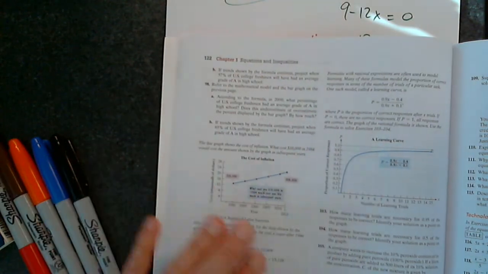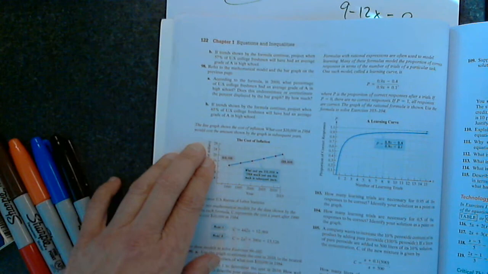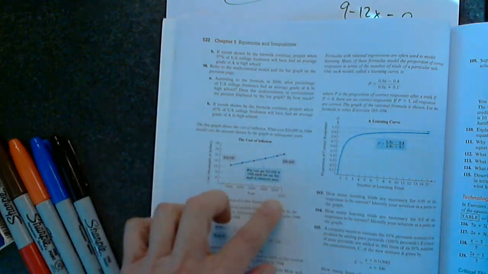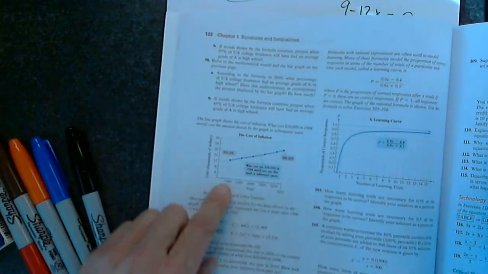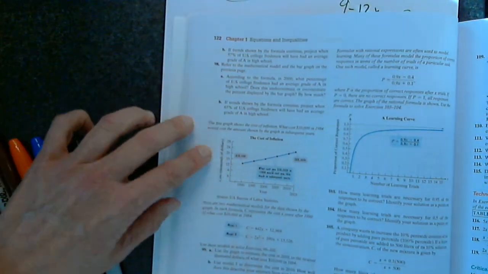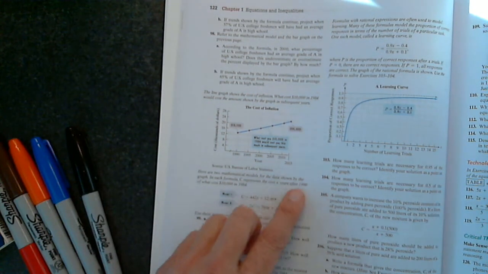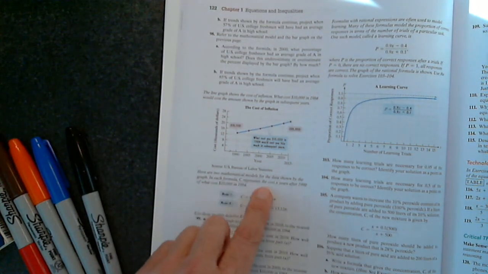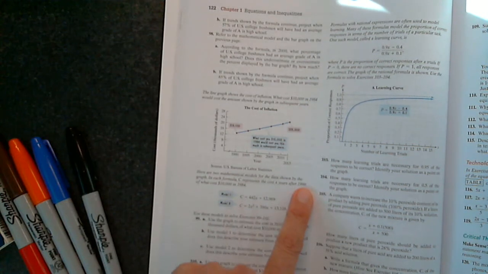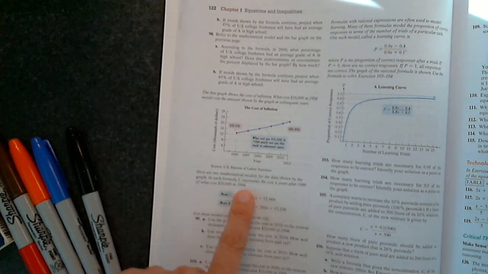Okay, good. I analyzed the graph. I don't know what they want me to do yet, but I have a very clear picture. It's an uptrend. I'm looking at year and at cost in thousands of dollars. Then, here are two mathematical models for the data shown by the graph. In each formula, C represents the cost x years after 1990 of what cost 10,000 in 1984.